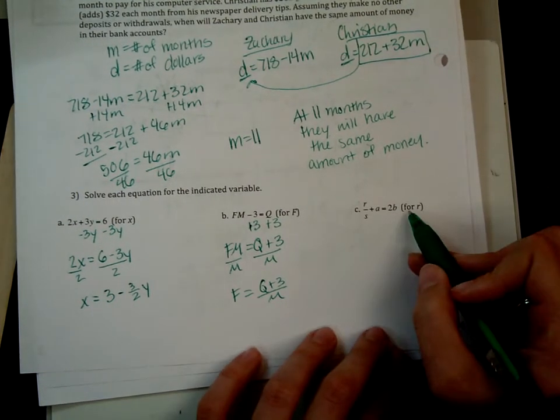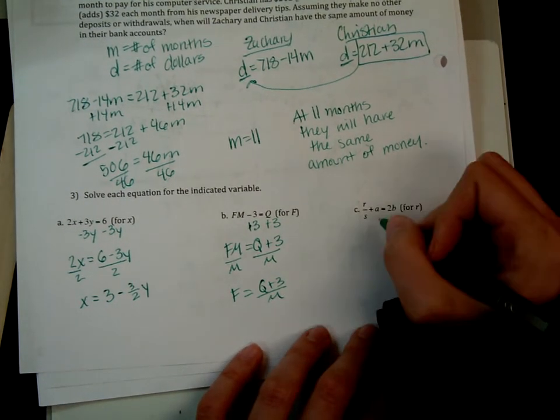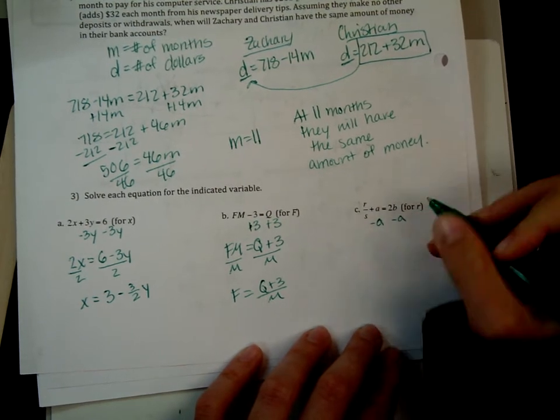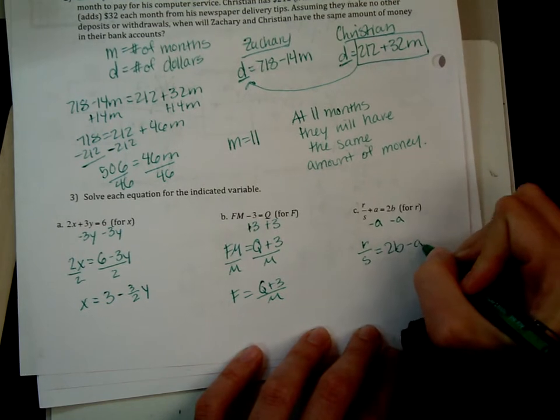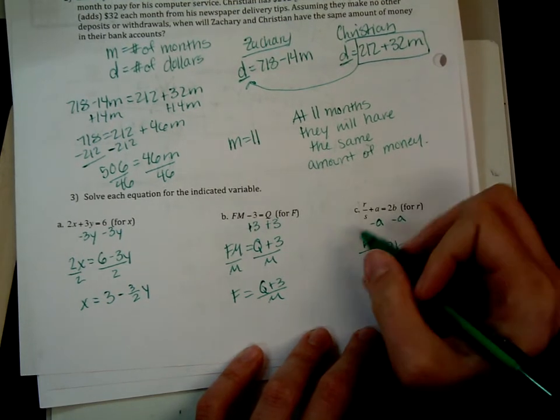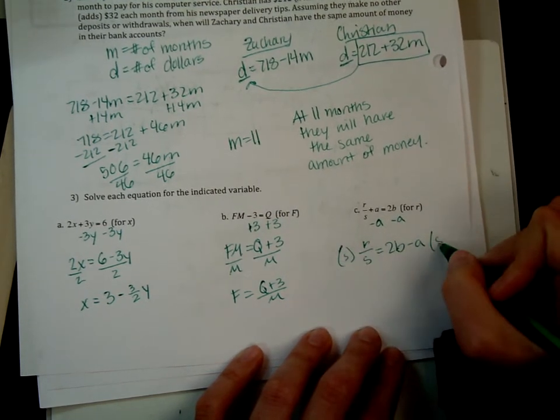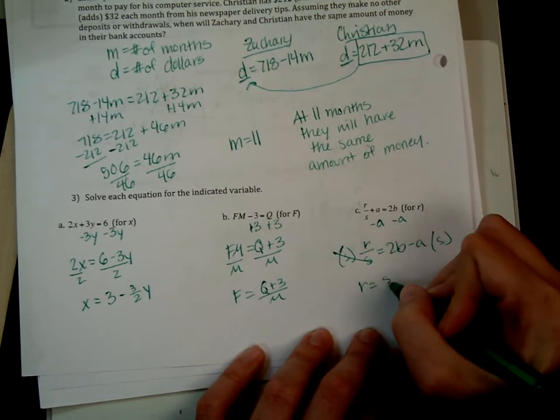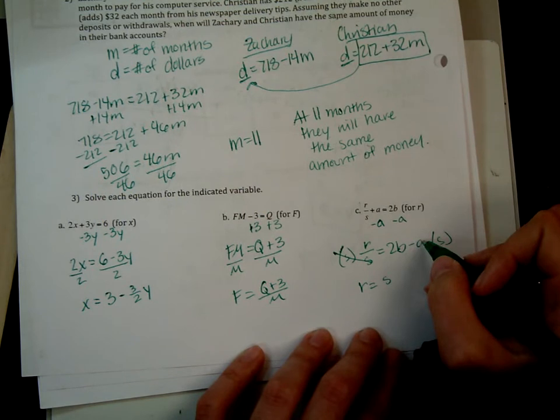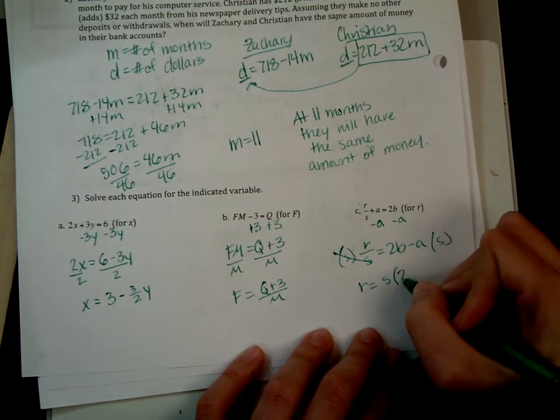We want to solve this one for r. So first I'll subtract a from both sides. So we get r over s equals 2b minus a. Then I'm going to multiply both sides times s to cancel there. So we get r equals s. We could distribute it out, but instead I'm just going to say s times 2b minus a.